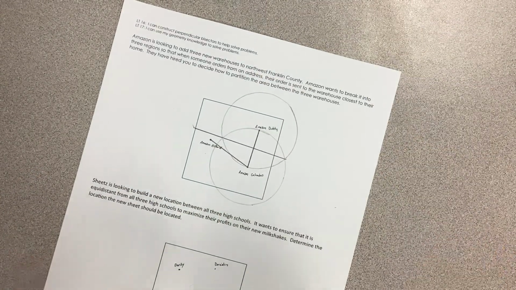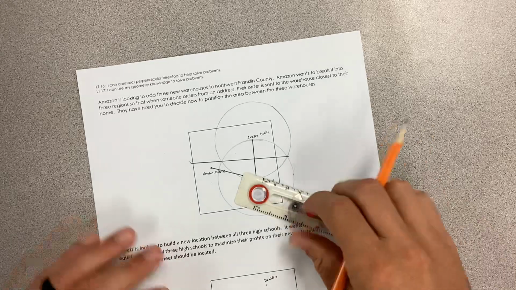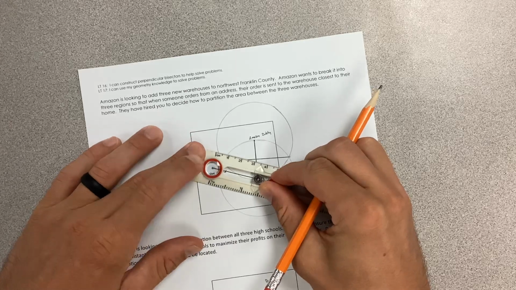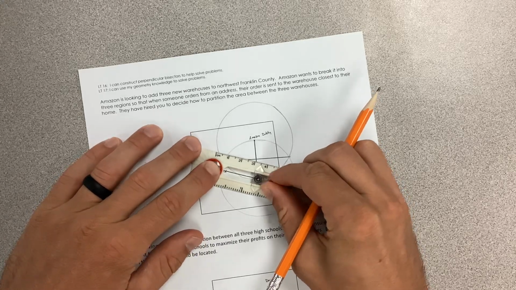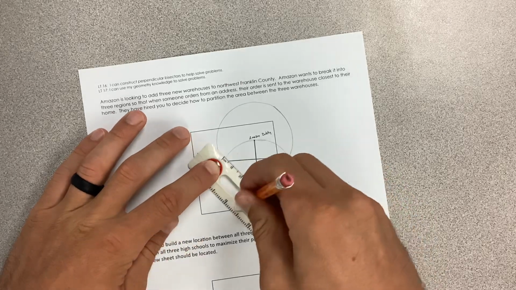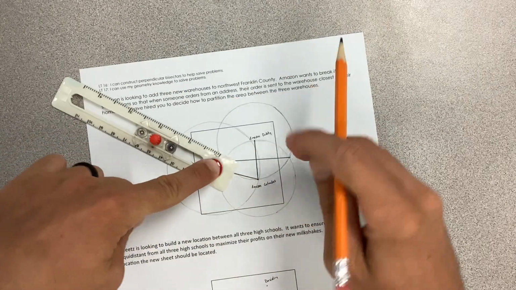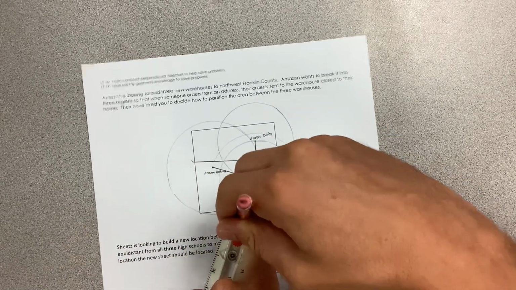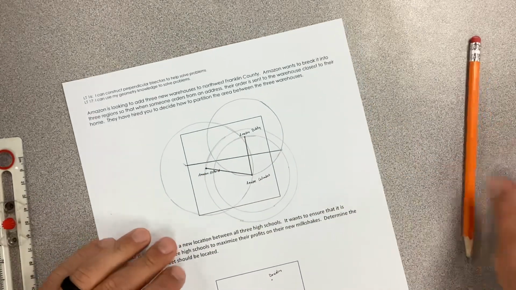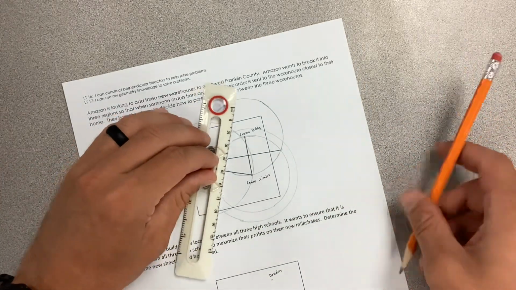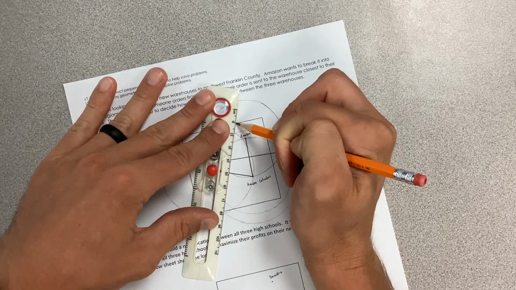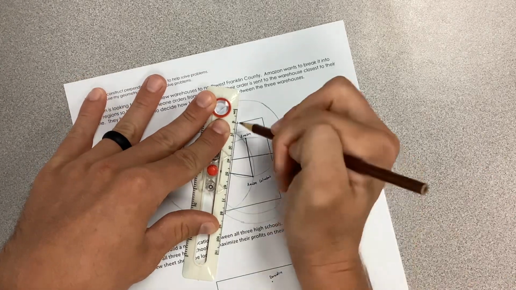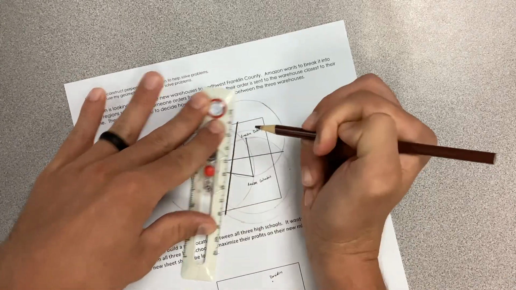I like to partition it, or excuse me, draw the segment just so I can visualize things. Set my compass to that width from Hilliard to Columbus, and I'm going to make my nice beautiful circle from Hilliard and then Columbus as well. Same exact process. And here, we're going to draw in pencil.